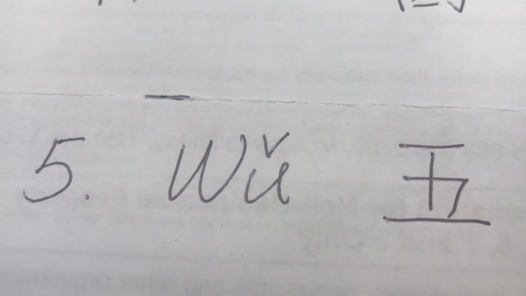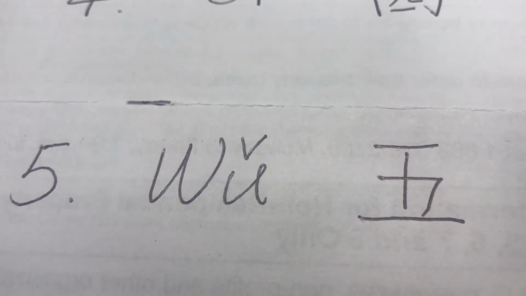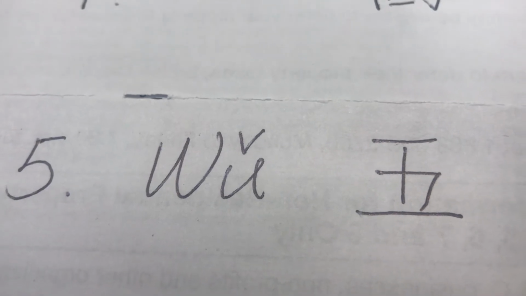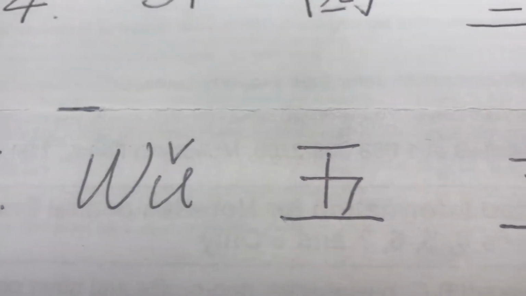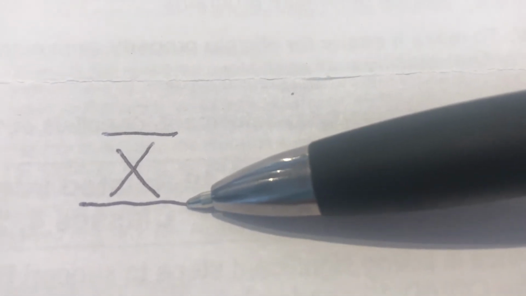Now let's look at number 5. 五. Looks difficult to write this character, right? But let's look at this here. This was how 5 was written at the very beginning. The top line still heaven, the bottom line still earth, which means 2, and the 2 crossing lines in the middle represent 1 and 2, and the center as 3.